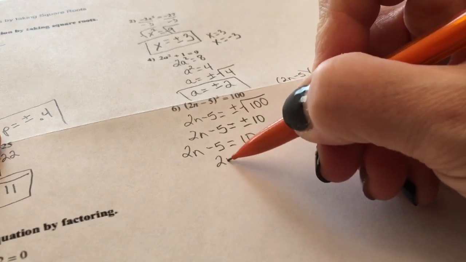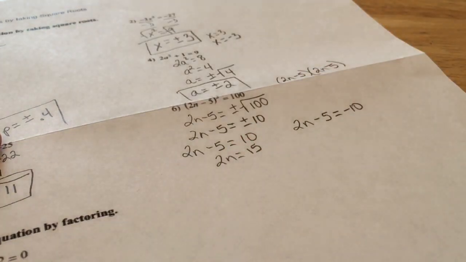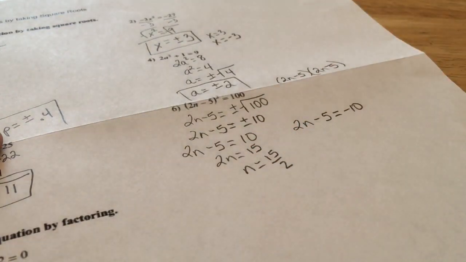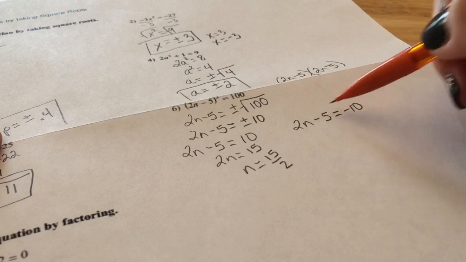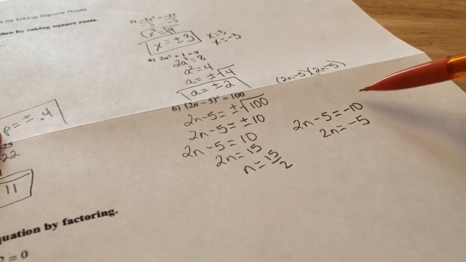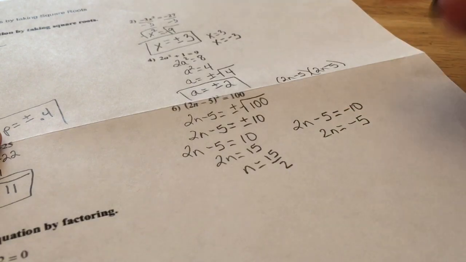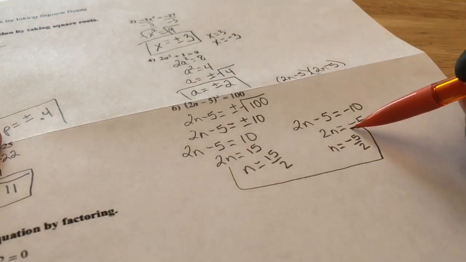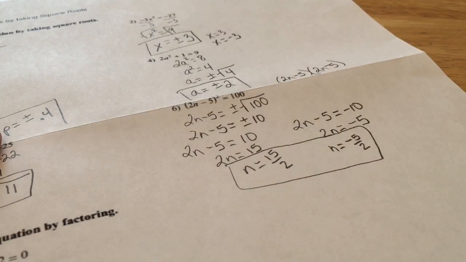Here we add 5, and I get 2n equals 15. Divide both sides by 2, and n is 15 halves. I am going to leave it as a fraction. You could type it in your calculator and get 7.5, and I would live with that. I'm not going to. If we solve the second equation, we add the 5, and we get 2n equals negative 5. Negative 10 plus 5 is negative 5. Divide both sides by 2, and n is negative 5 halves, which I will also leave as a fraction. If you put negative 2.5 because you typed it in a calculator, that would be okay.